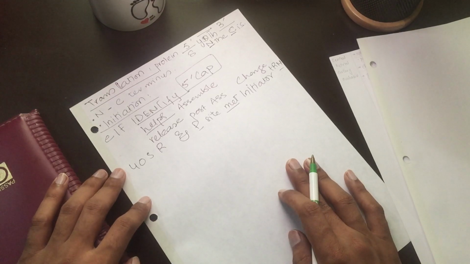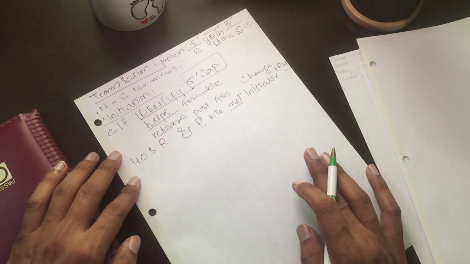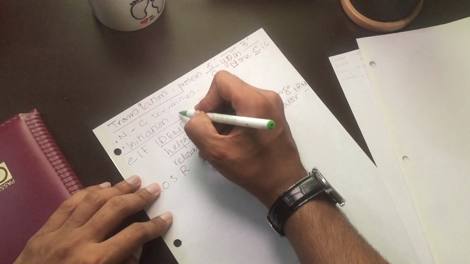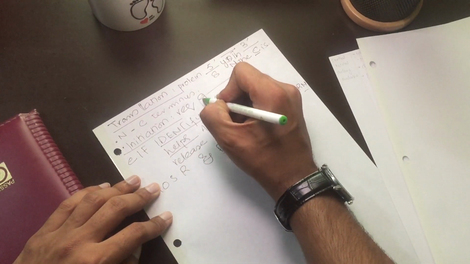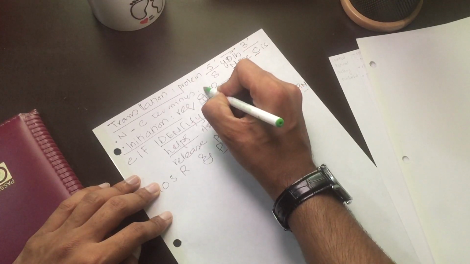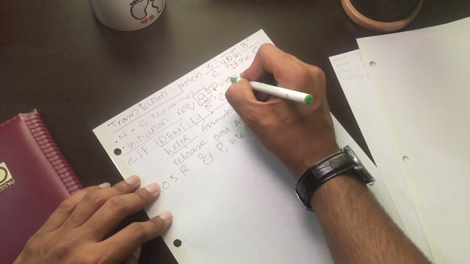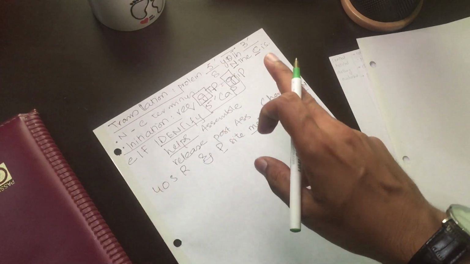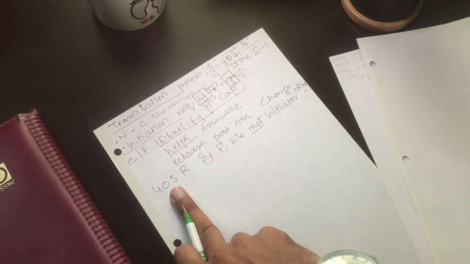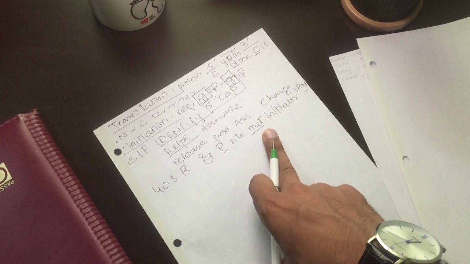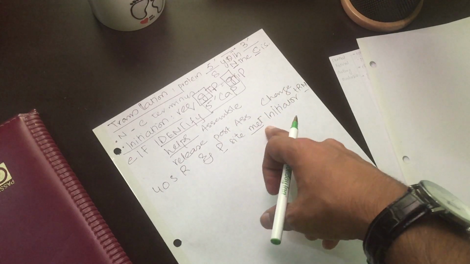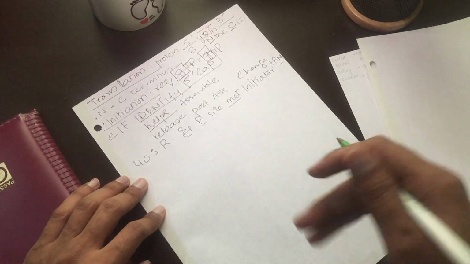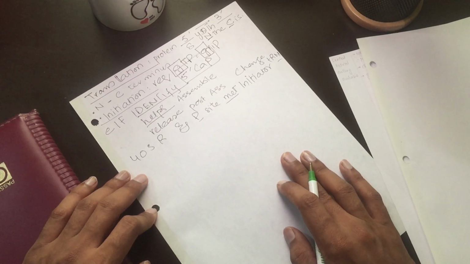So it has three important functions. This initiation process requires GTP, because we need to grip the 40S ribosome and the initiator transfer RNA to the messenger RNA.